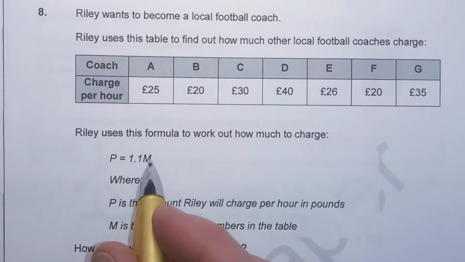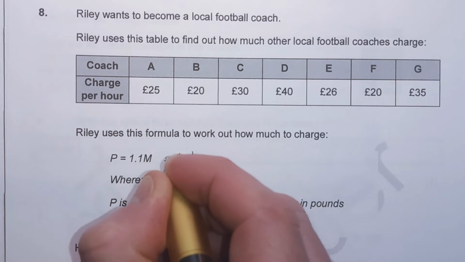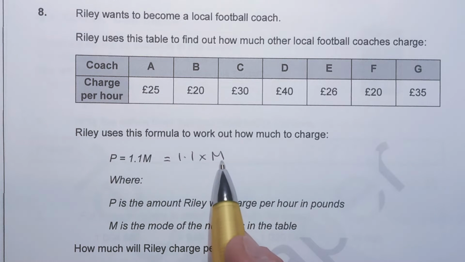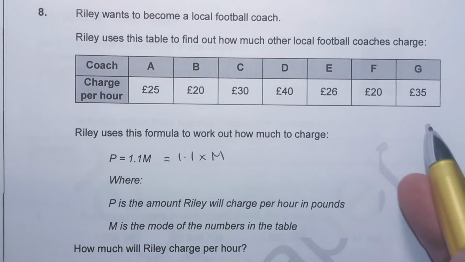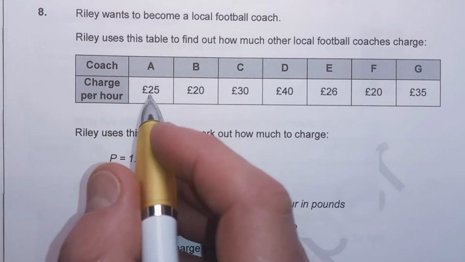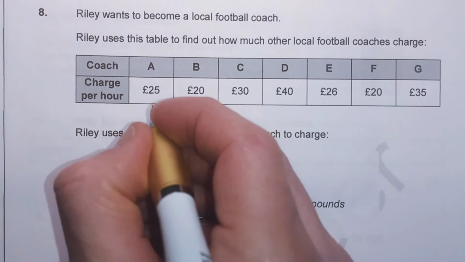Well, when you've got a number next to a letter, it means that we're going to multiply them together. We just need to work out what our M is. And it says it's the mode of the numbers in the table. So it's the number that occurs most often. So let's see how many times they occur. So 25 occurs just once.